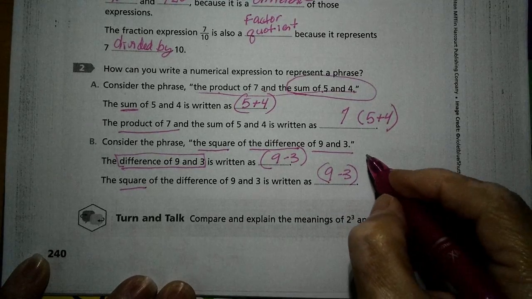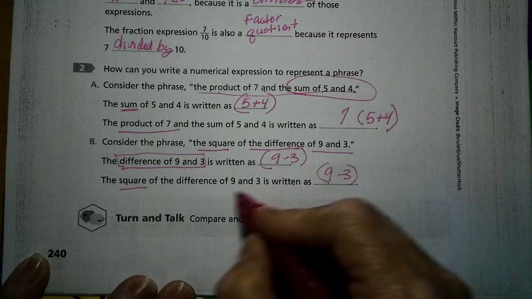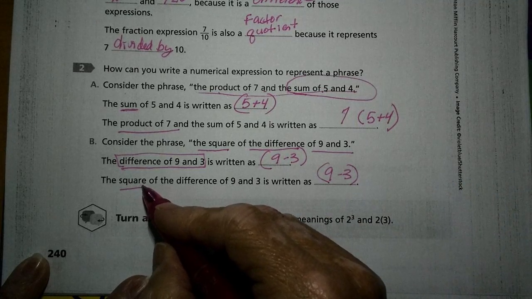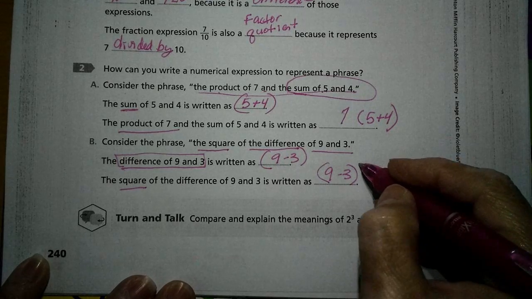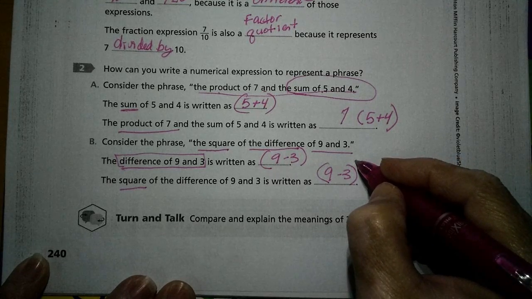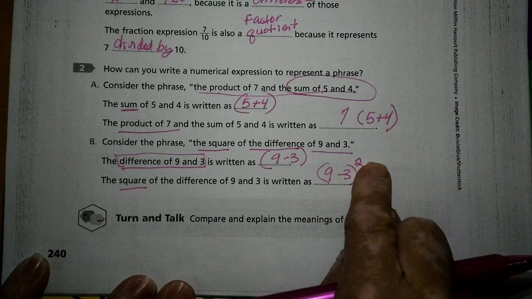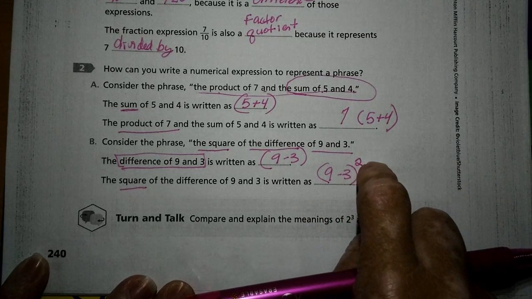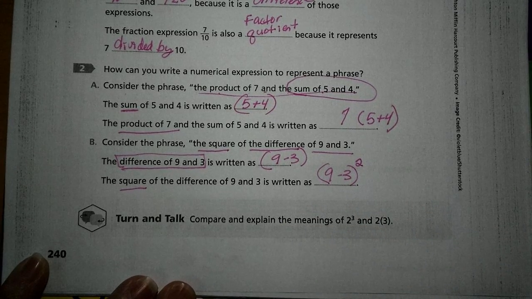You're going to multiply it by square. So what does that mean? What did we learn? What number is that? 2. Yep. So 9 minus 3 to the power of 2, or what we call square. So that's how you would write that.